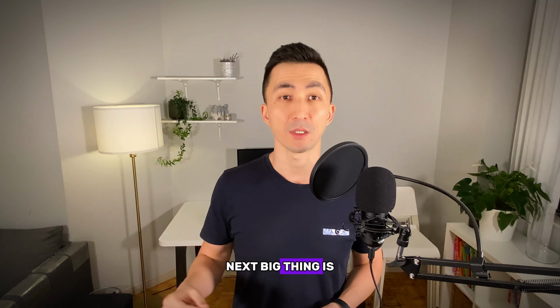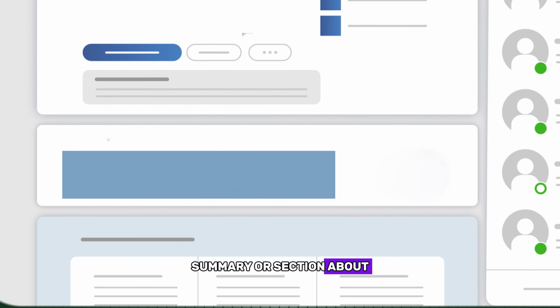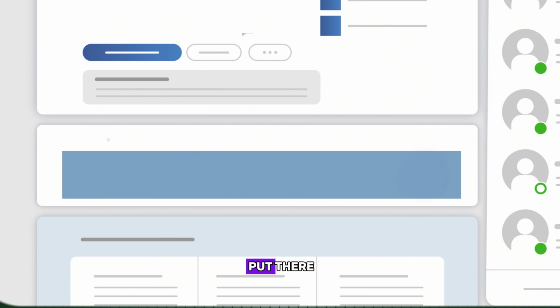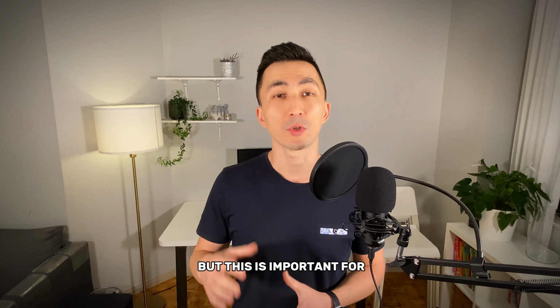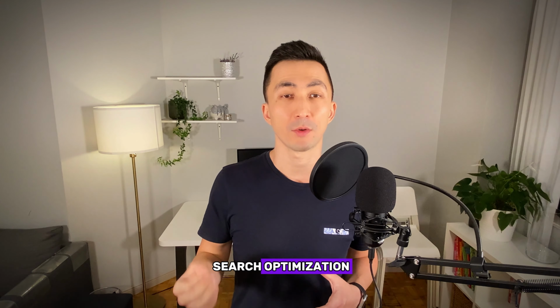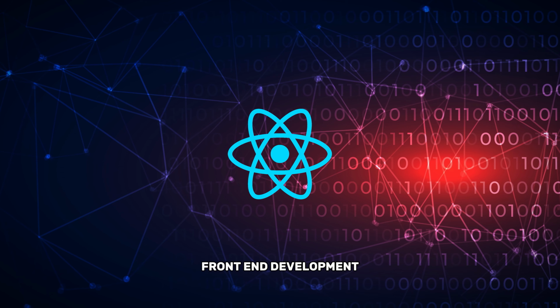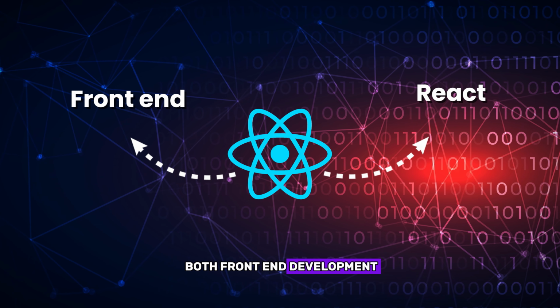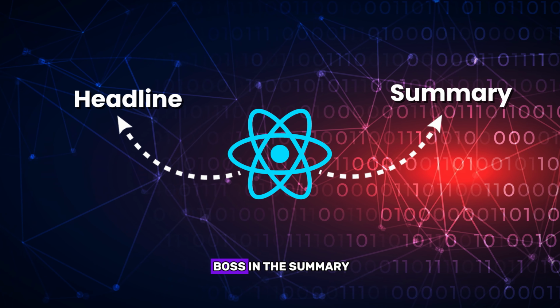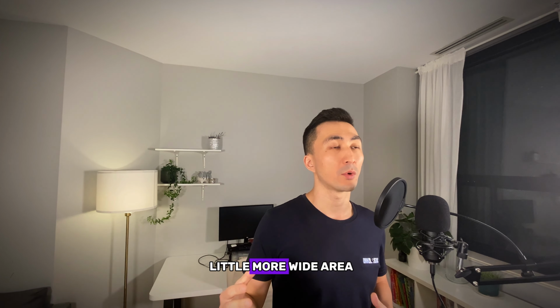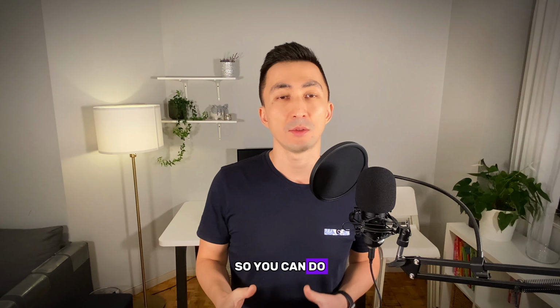The next big thing is the summary, or the About section. It's very important to put in not overly too much information, but not too little. This is important in terms of search optimization. For example, if it's React.js front-end development, you want to have both front-end development and React in your headline and both in the summary. But the summary is a little wider area, so you can do something like this.